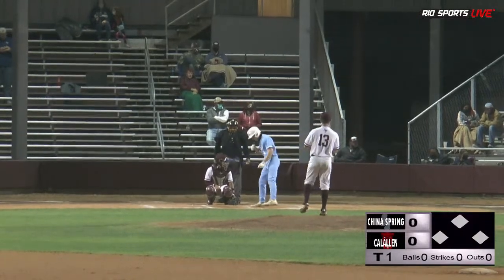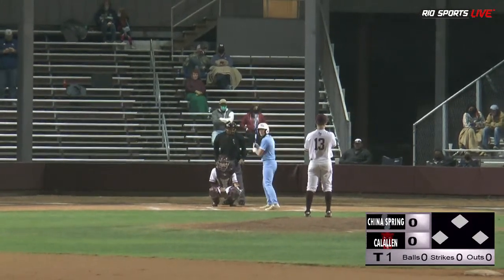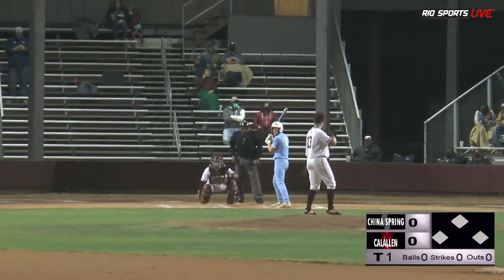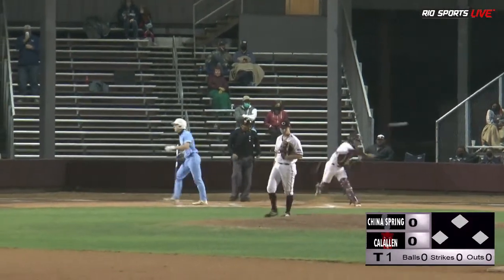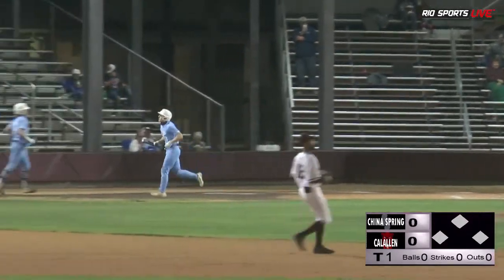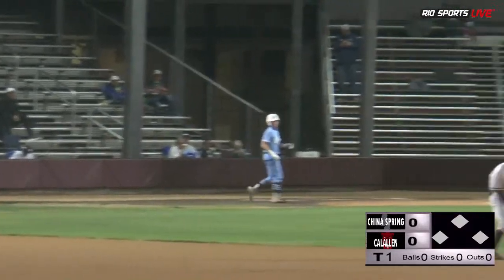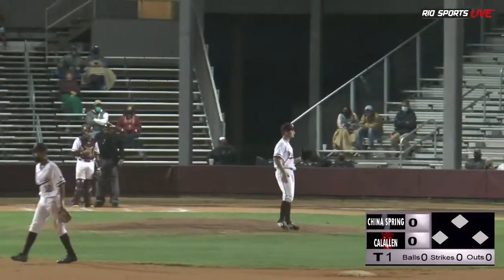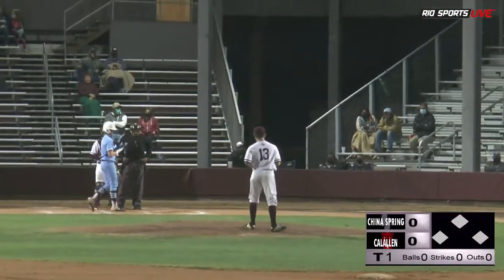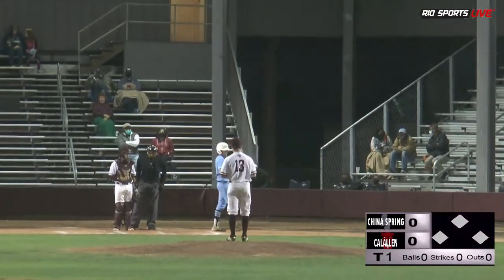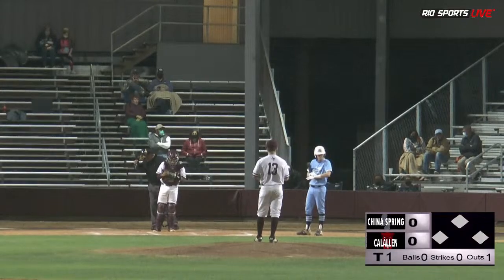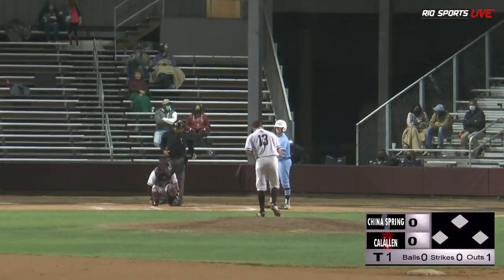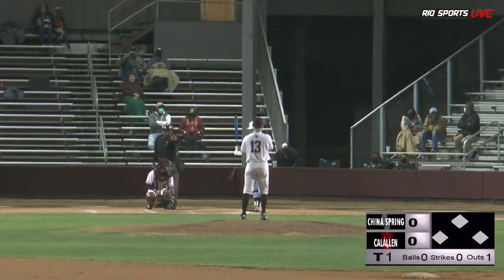Next up here, number 8, Mason Kirk, starting things off here for China Spring. And Kirk strikes out. So that's going to be the first out of the inning. And it's McCreary on the mound here.